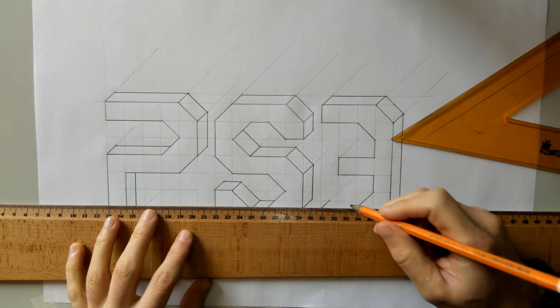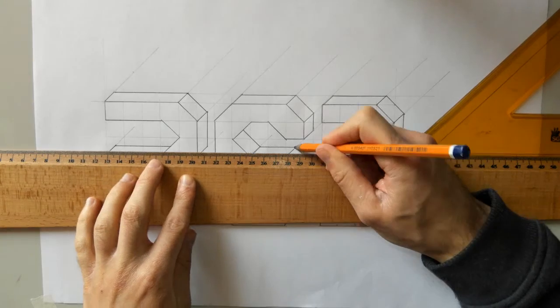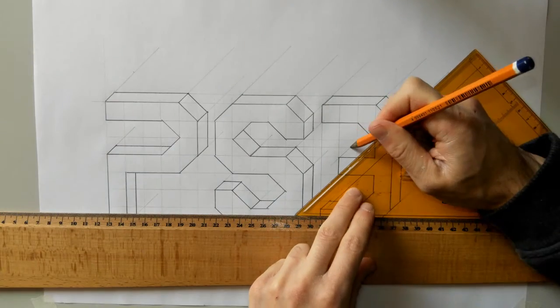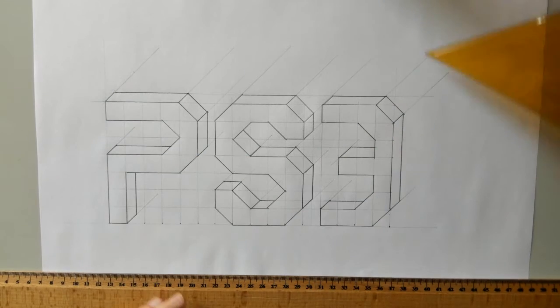It just lines up there automatically. Take that across there. Same with this one here. I can take this height across. Mark that in there. Mark there. And that completes the 3 then.